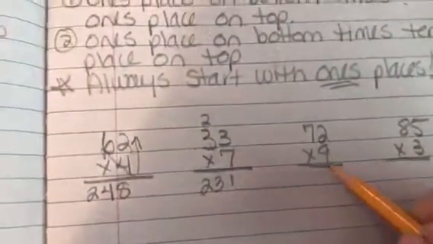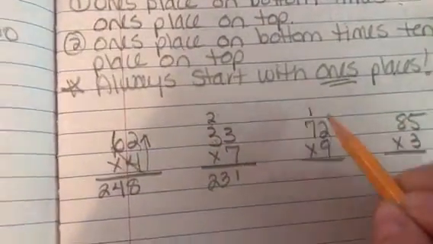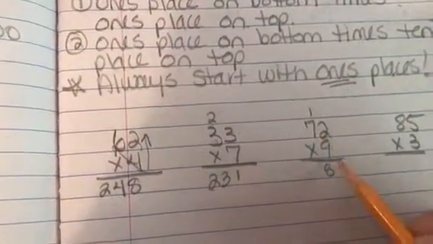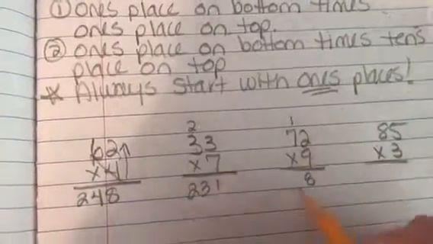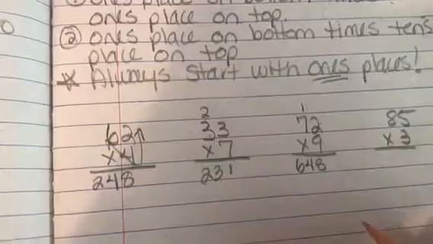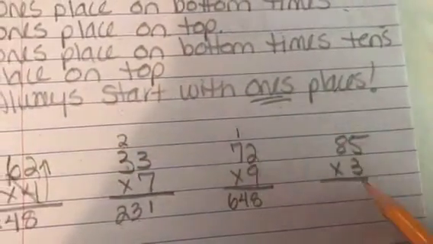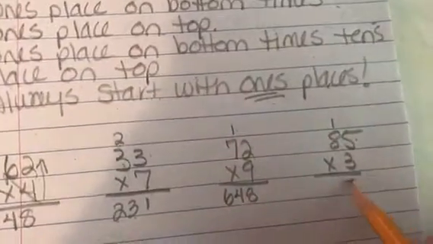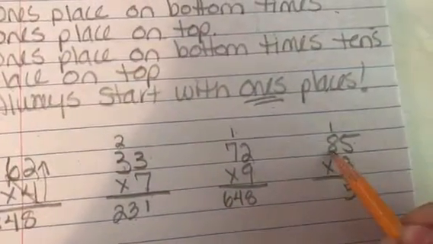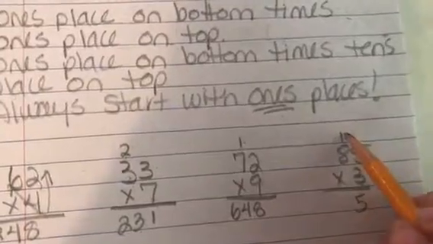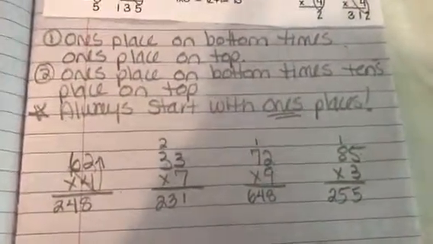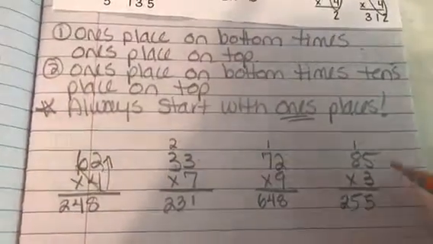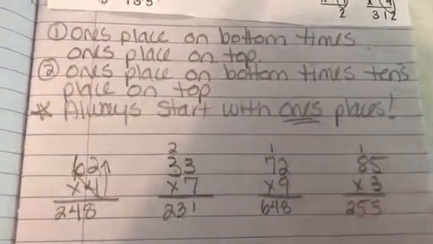Okay, next one, I'm going to go straight up. 9 times 2 is 18, so I have to carry my 1. 9 times 7 is 63, plus the 1 is 64. Okay, one last one. 5 times 3 is, 3 times 5 rather, is 15. And 3 times 8 is 24, plus the 1 is 25. Okay, that's traditional multiplication with double digit on top, 2 digit times 1 digit.